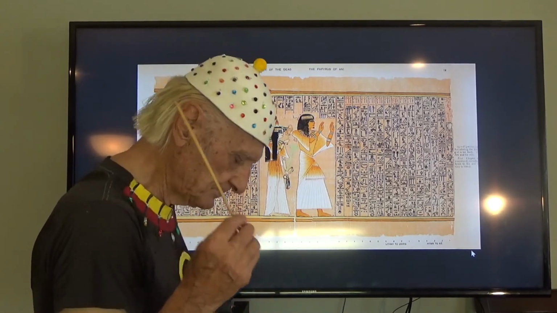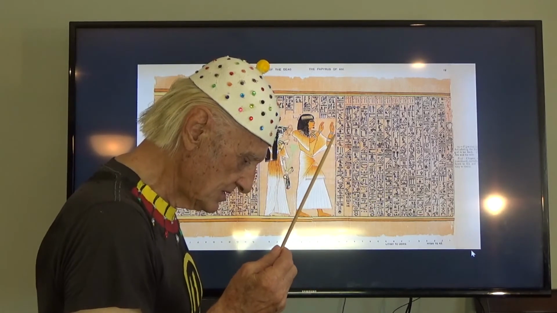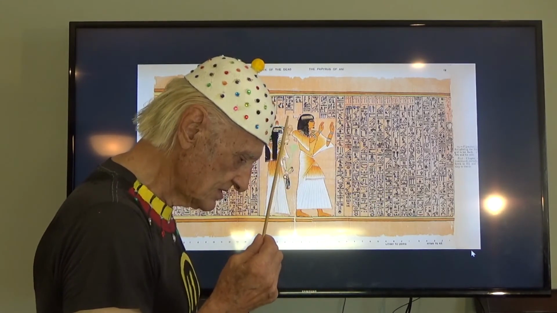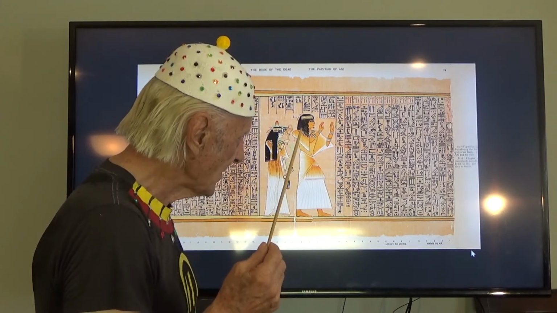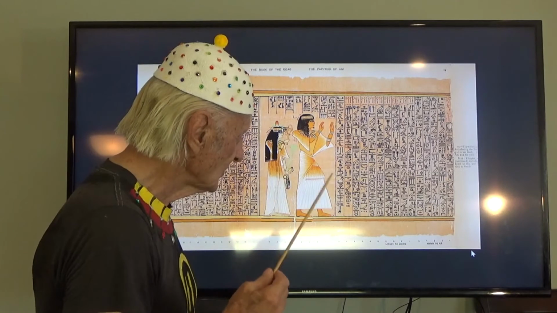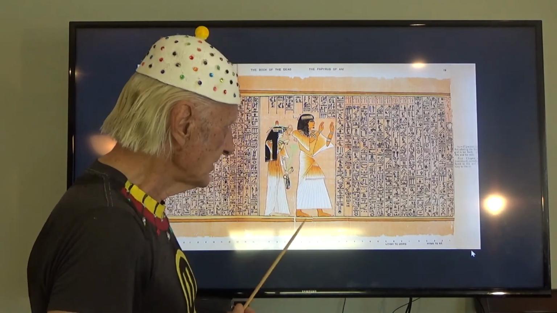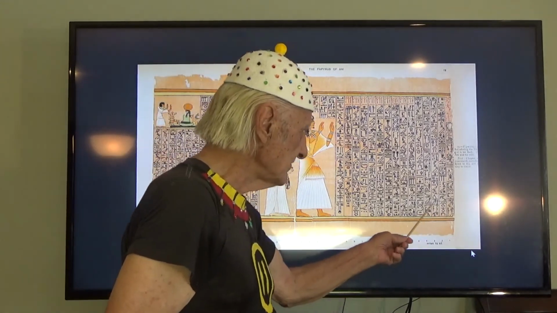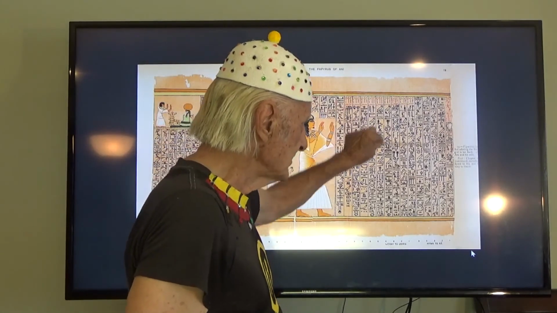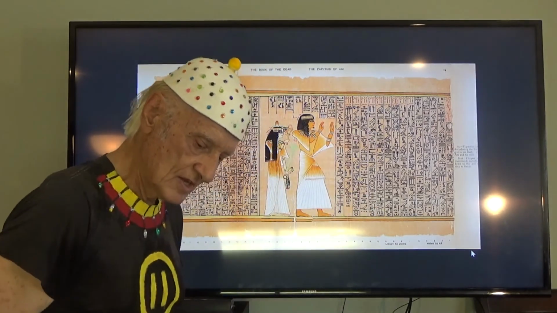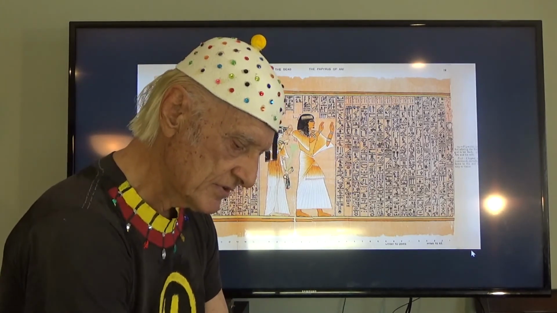Now, what Budge did, E.A. Wallace Budge, his mission, as I see it, was to set the foundation for the wrong decipherment. So he read these hieroglyphics in this direction, the wrong direction, and he read them from the top down. To teach you what is wrong, so you could easily recognize what is right.